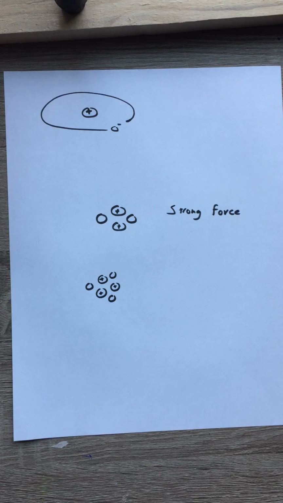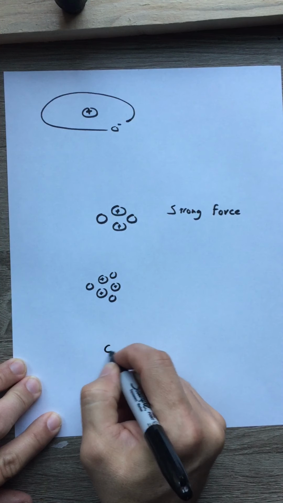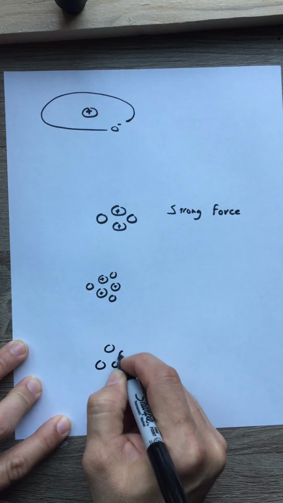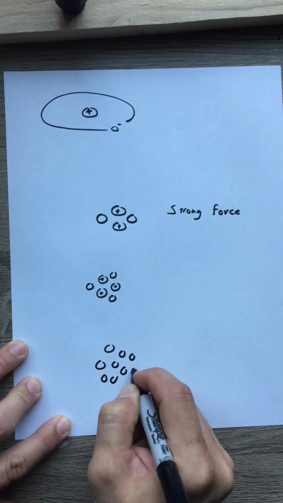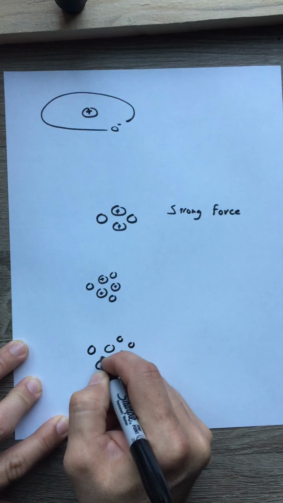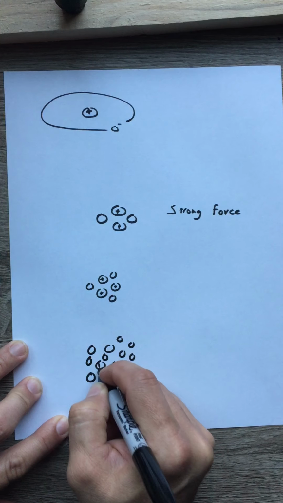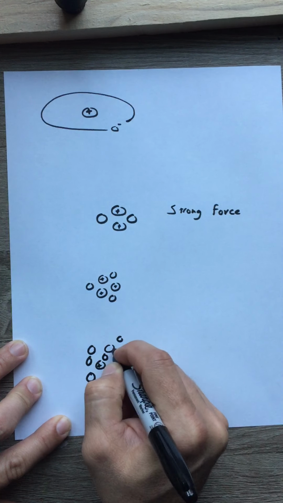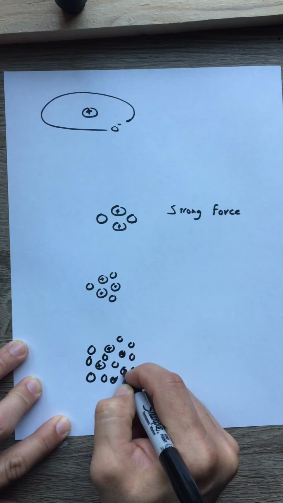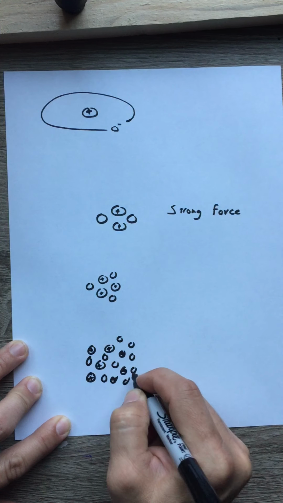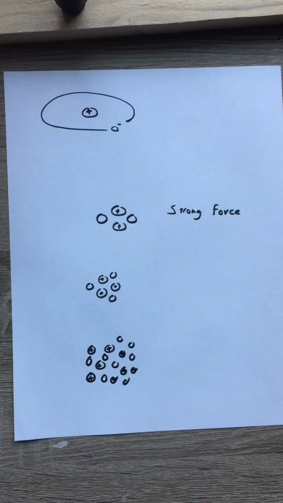If I go down to, let's say, oxygen, I will find 1, 2, 3, 4, 5, 6, 7, 8. You might not be able to see the pluses, but the ones with something inside them are supposed to represent protons, and the others are neutrons.